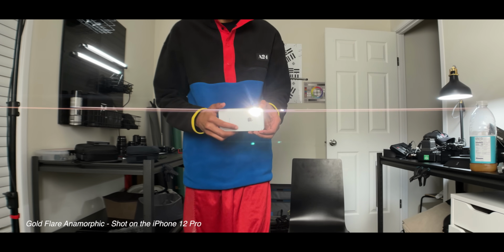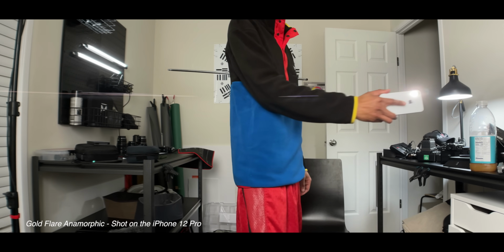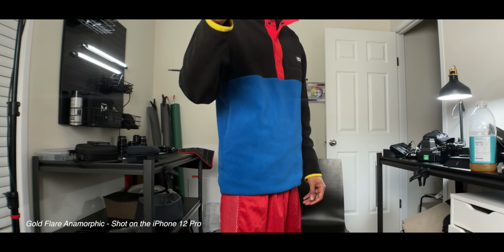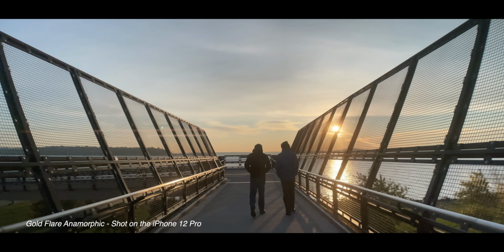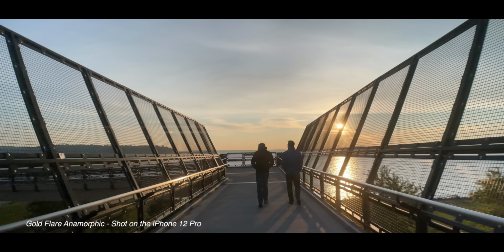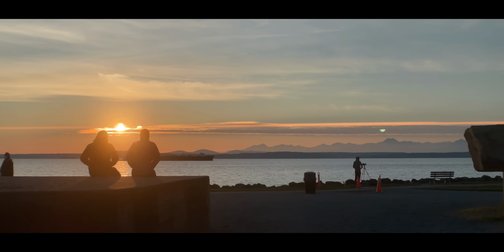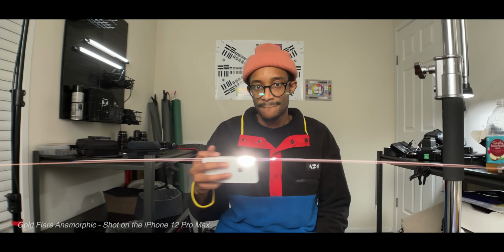Now our gold flare anamorphic is one of my favorites. I'm so happy that we have this option. It's a bit more neutral, warms up the image a little bit more, especially when you have warmer light sources. It's not going to feel sci-fi, it's going to feel more natural, more organic in my opinion. But both are very great options for any type of filmmaking. Definitely experiment, because this is a very unique way of putting anamorphic glass on a phone. I think that's freaking awesome.